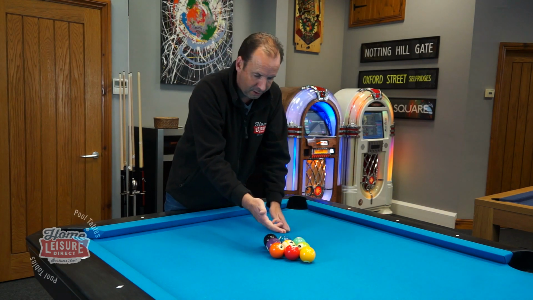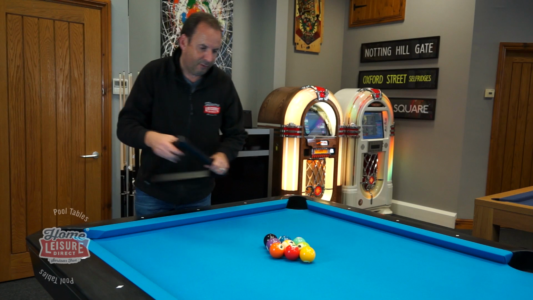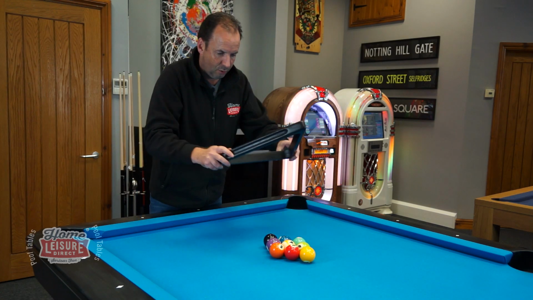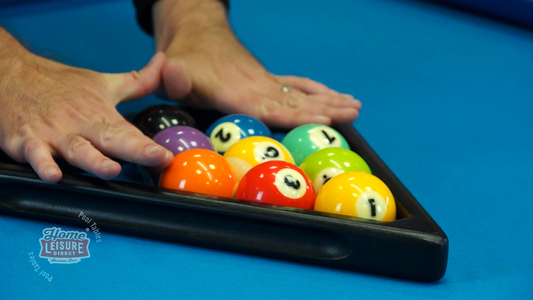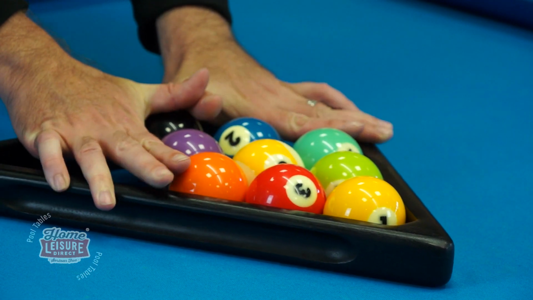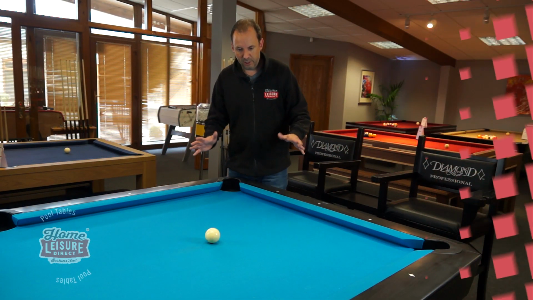A lot of people just basically put the 9-ball on the spot and then rack the rest of the balls around them. A lot of people will either have a diamond to be able to rack these, or you can just use your standard 8-ball triangle that would normally take 15 balls in there, and just by using your fingers to make the diamond shape, you can rack them in there like this. Okay, so let's talk the break then.